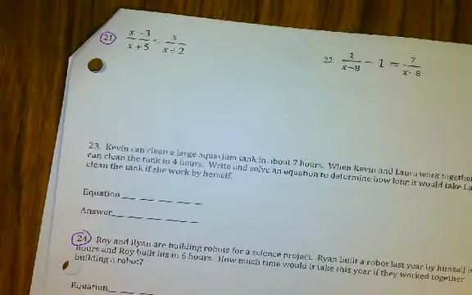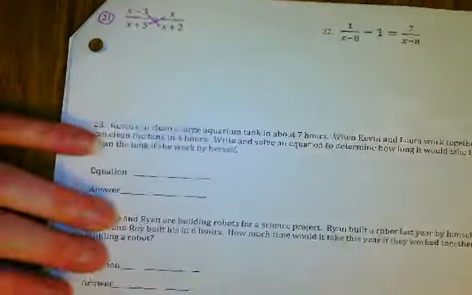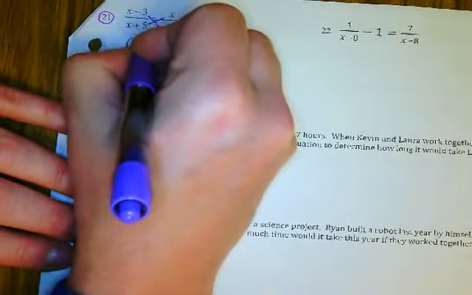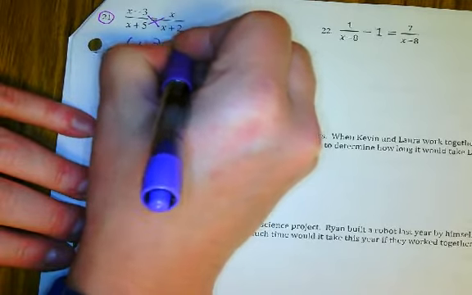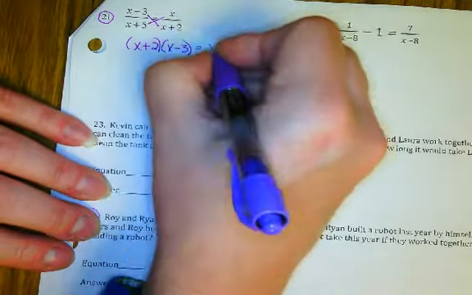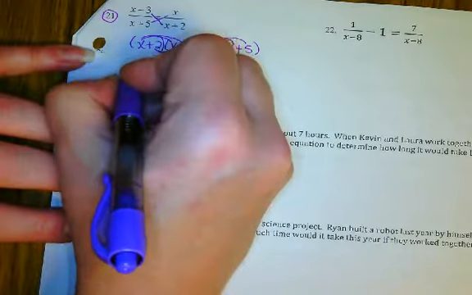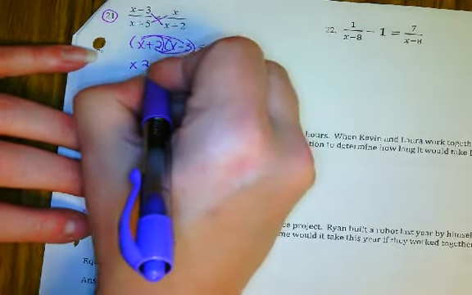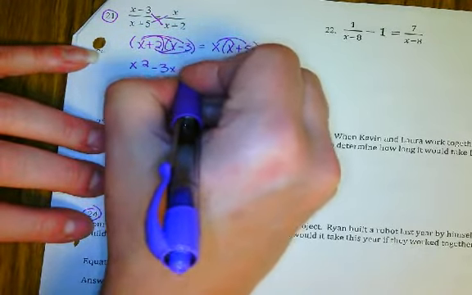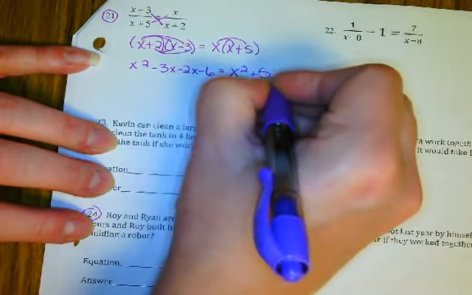All right, on the back. Okay, we have one more of these type. So on this one here, again, it's all about cross multiplying. So here I would have x plus 2 times x minus 3 equals x times x plus 5. So you're going to distribute. So here I would get x squared minus 3x minus 2x minus 6 equals x squared plus 5x.